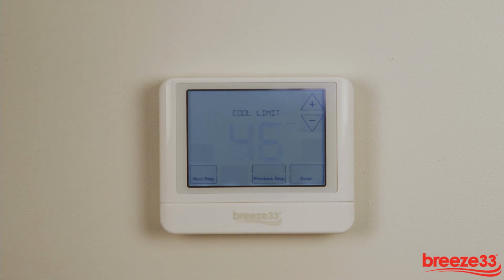Cooling temperature set point limit. This feature allows you to set a minimum cool set point value. The set point temperature cannot be lowered below this value. Use the negative or positive keys to select the minimum cool set point. The range for this parameter is 41 degrees Fahrenheit to 90 degrees Fahrenheit.